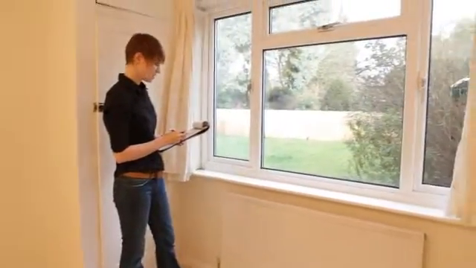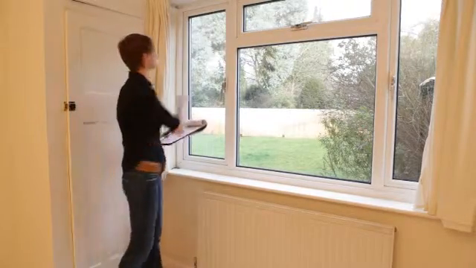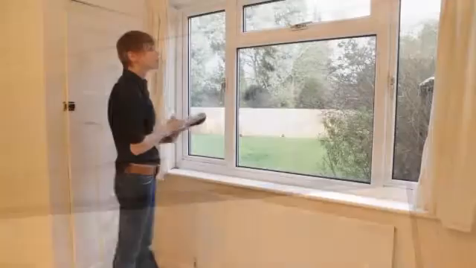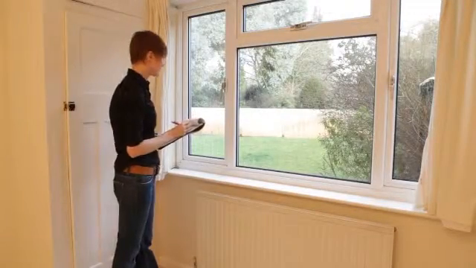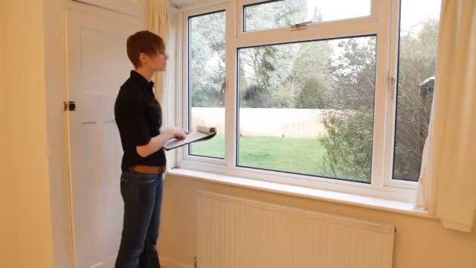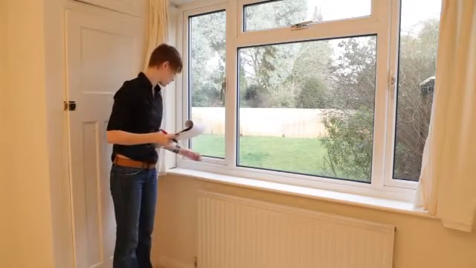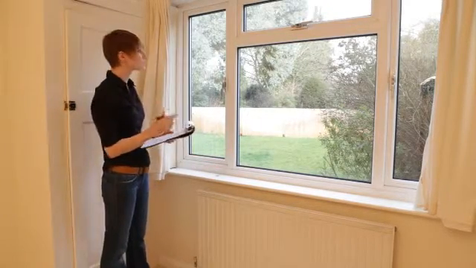Onto the windows. Inventory states clean and intact. However, there's some very heavy sticky marks to the top of the frame here, which I put down as tenant's responsibility. I've also got 3 keys seen. I can see one, and there's 2 more just hiding on the windowsill.